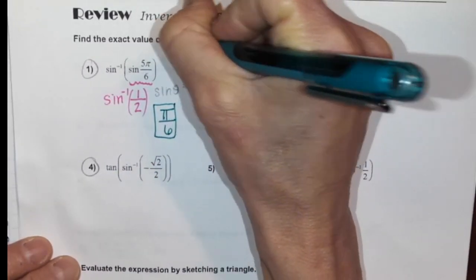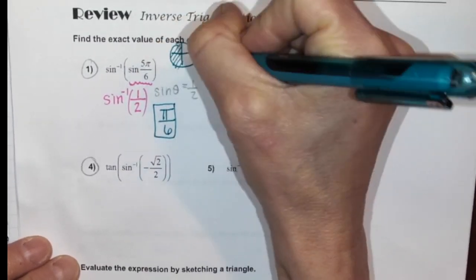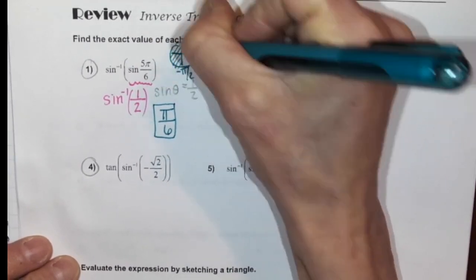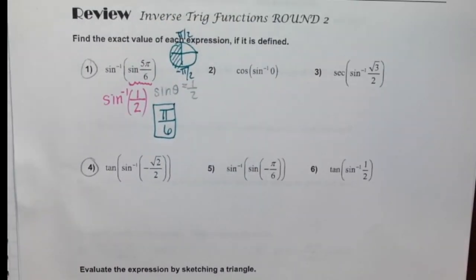And again, our domain restrictions on sine are restricted to the first and fourth quadrants. That has to be between negative pi over 2 and pi over 2. Okay.